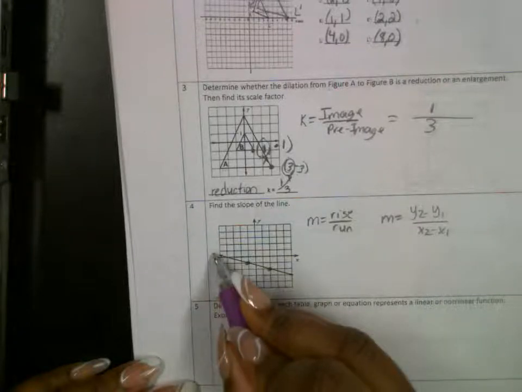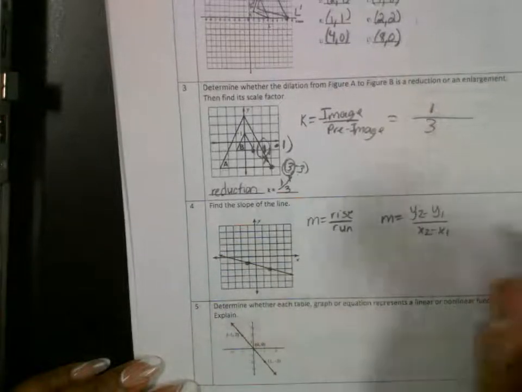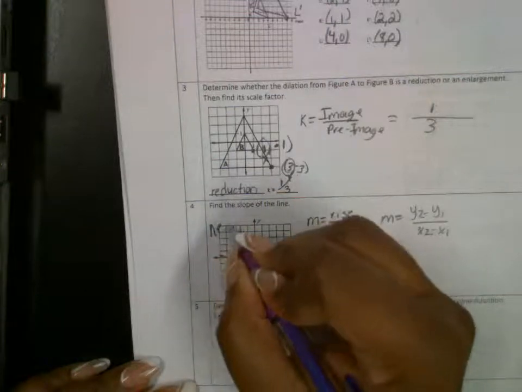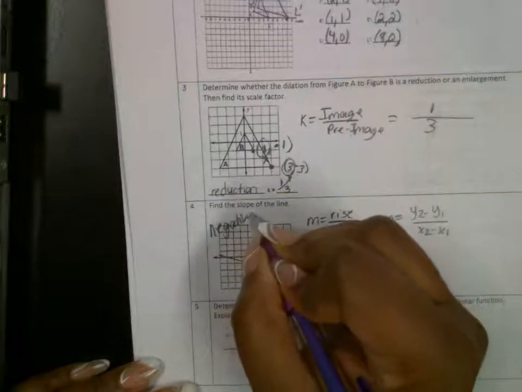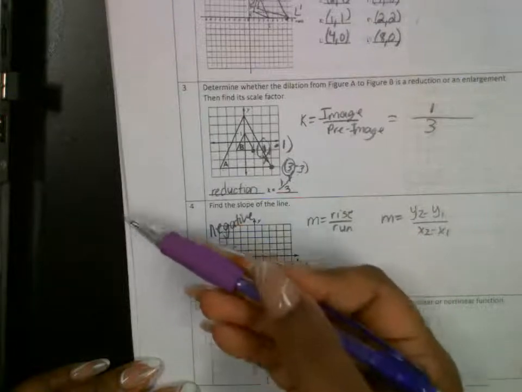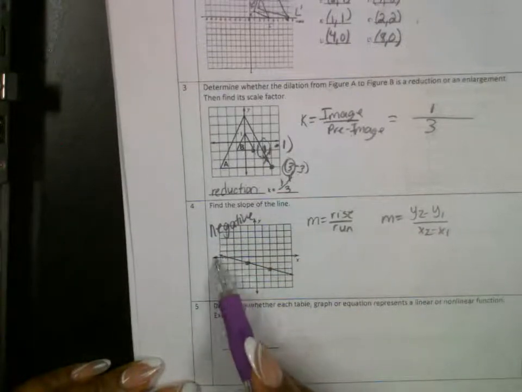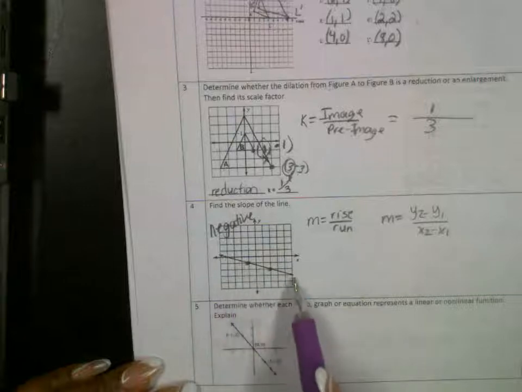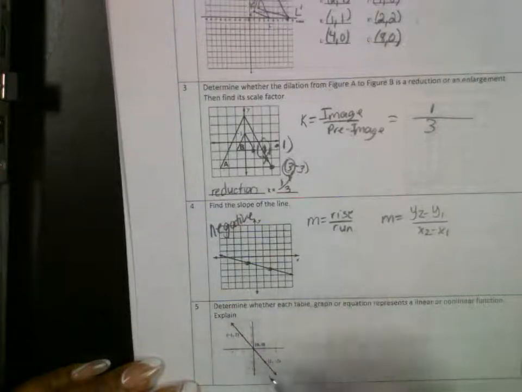I know that since my line is going down, my answer is going to be a negative. This is a negative slope because the line, from left to right, is going down. Do you see how this line is going down from left to right? As you read, the line is going down. Since the line is going down, we know that our answer is going to be a negative, okay?